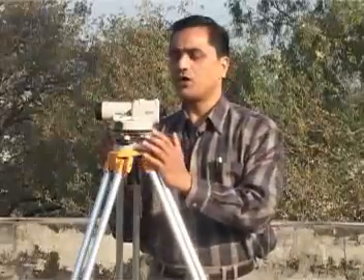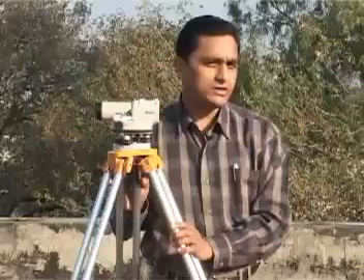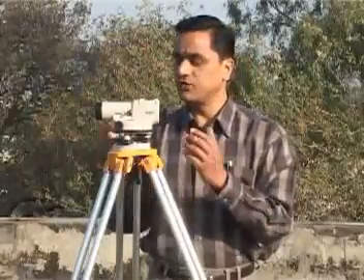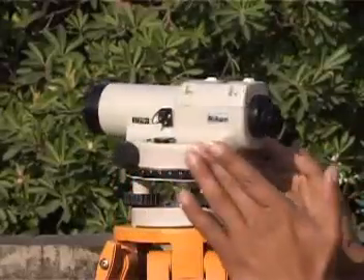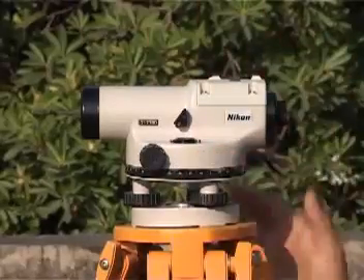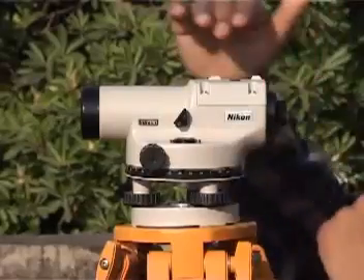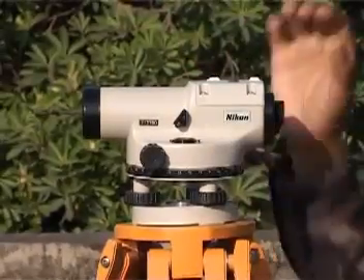So this is our auto level. How to check whether it is working or not? That compensator inside, is it really working or not? Is there any way that we can check it? Well, what I will do, let us say right now, using this, I bisect a staff. So I am bisecting a staff, I focus it, and now I can see a reading there.